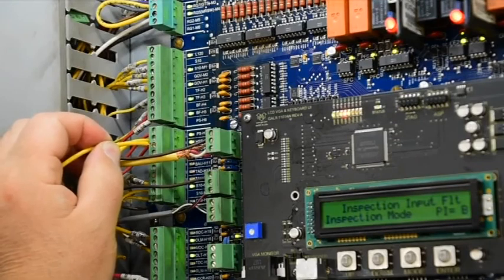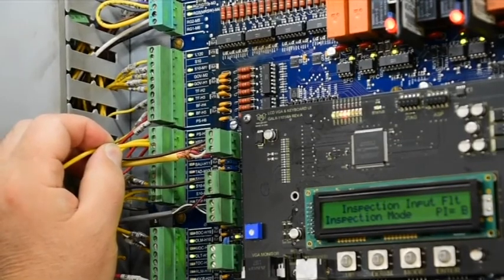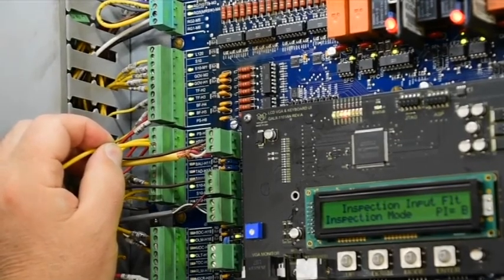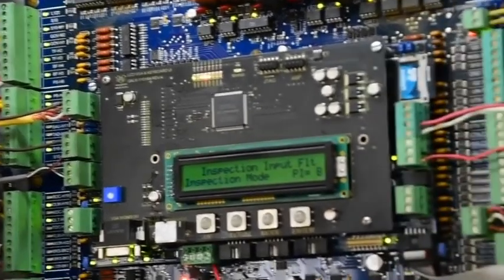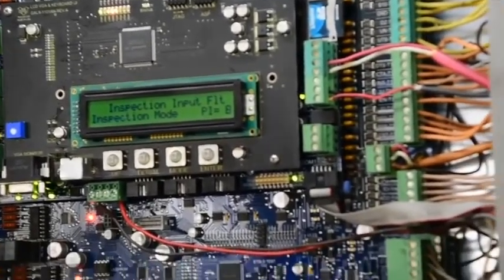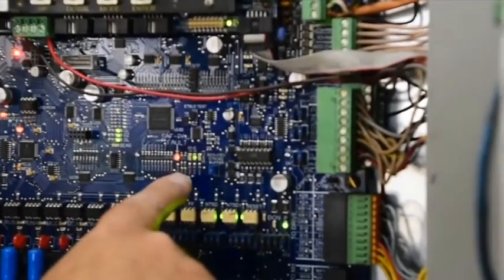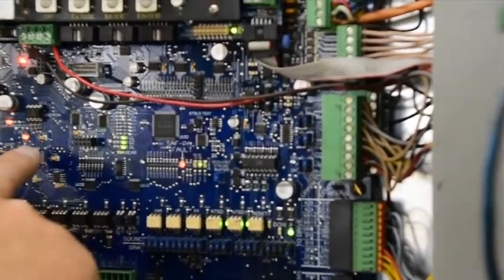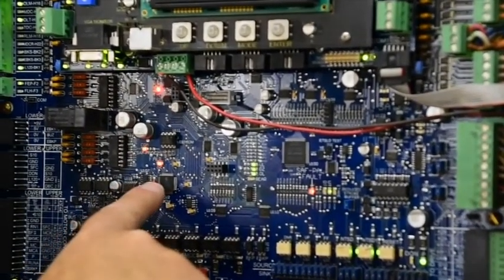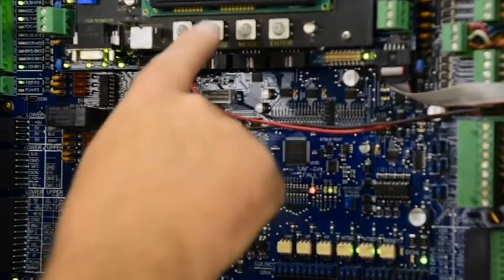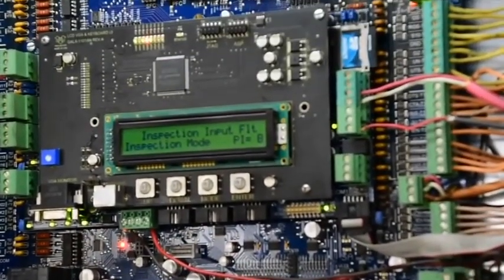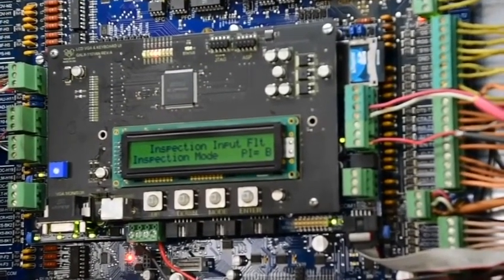Now again, you'll notice the ACC light comes on. We'll go back down through the same process that we've been doing, and that is verifying that the safety PAL fault is recognized, the safety processor fault is recognized, and that the main CPU inspection input fault is recognized.